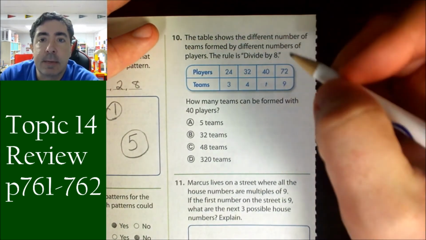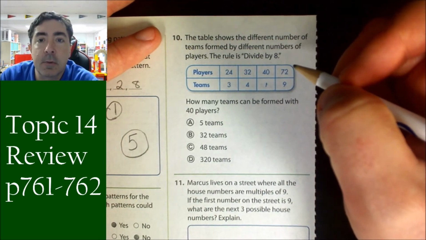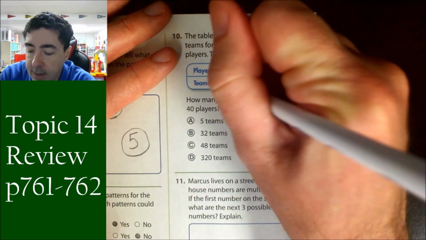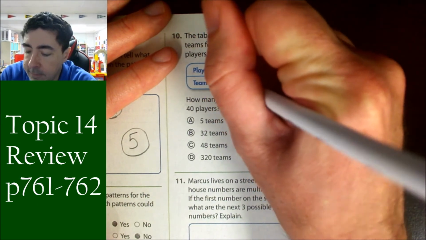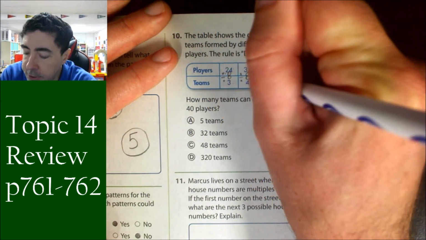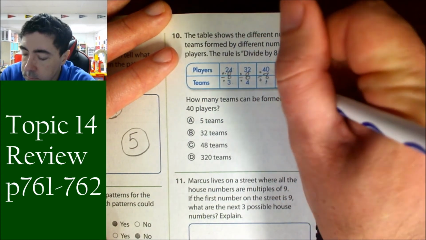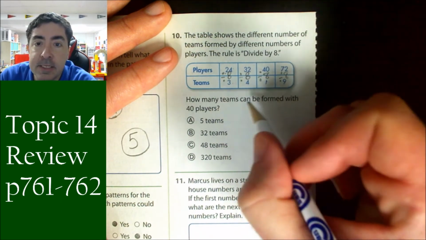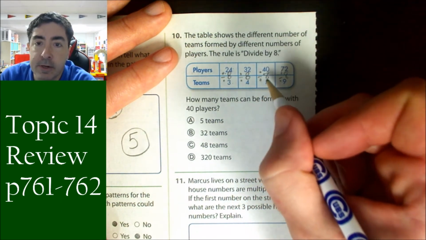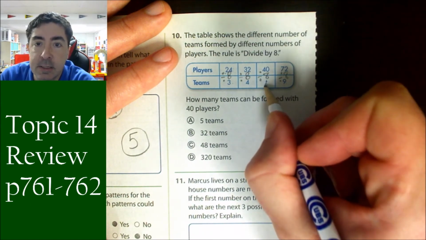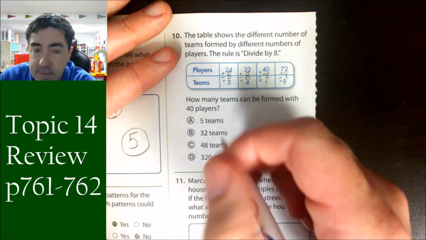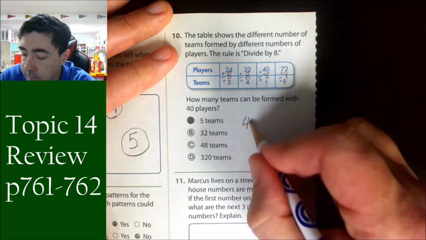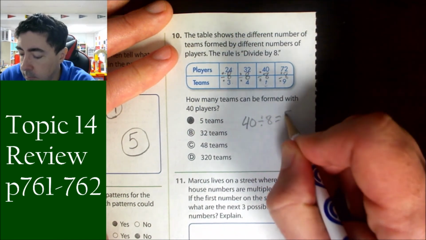Number 10. The table shows the different number of teams formed by different numbers of players. The rule is divide by 8. So 24 divided by 8 is 3. I love to write the rule in my charts. Looks like there's my unknown, what I have to figure out. How many teams can be formed with 40 players? Well, 40 divided by 8 is the number of teams. T is for teams. And that is 5. A is my answer, because 40 divided by 8 is 5.